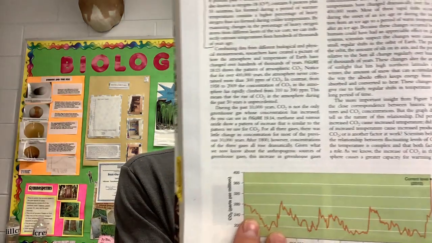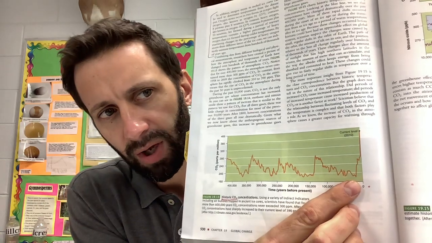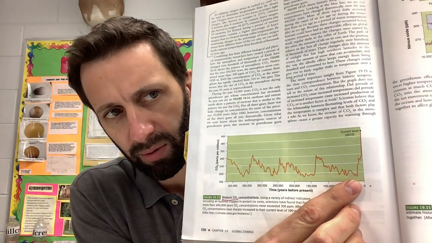So current levels on 530 of CO2 is at what? What number? Yeah, I think it's roughly about 390 there. Hold on, I'm on the wrong side of the page. There we go. So the levels in 2010 are right about 390. Now, I looked the other day at the latest observatory readings, and they were around 415. So we've had a pretty big increase.